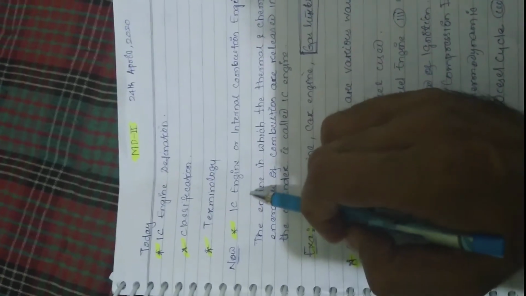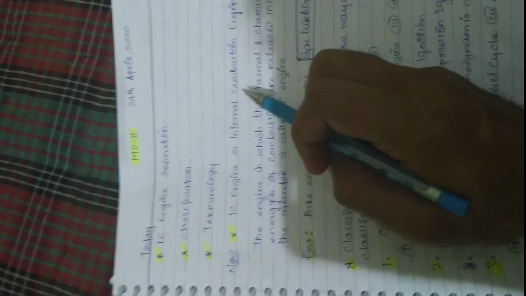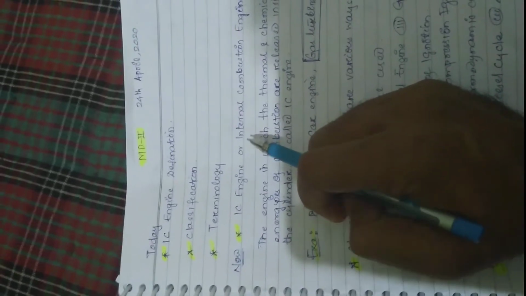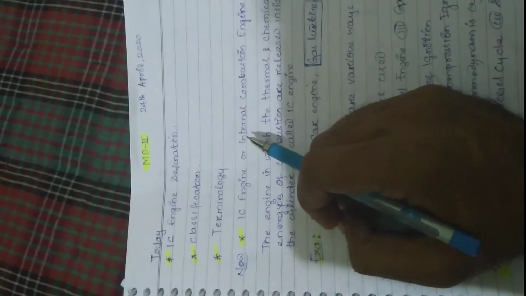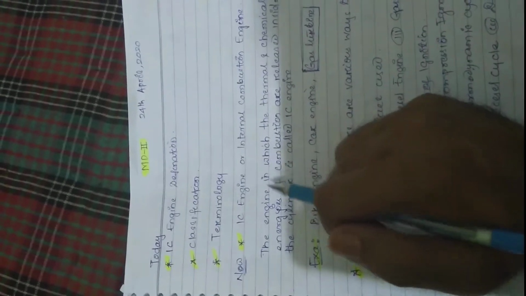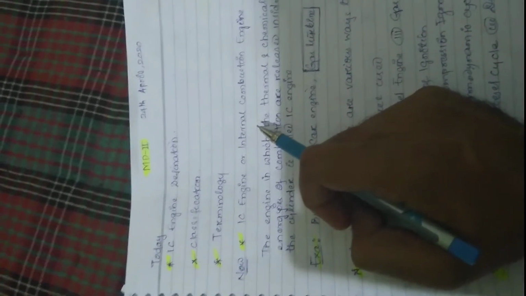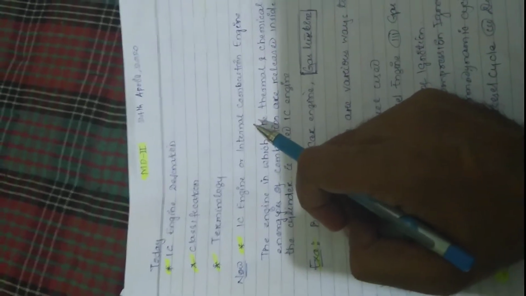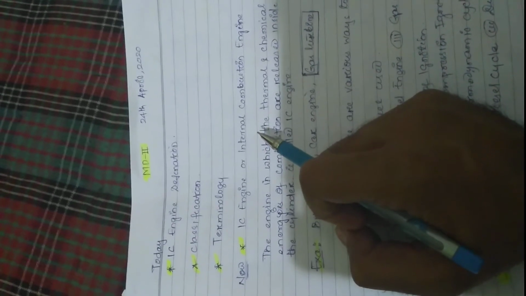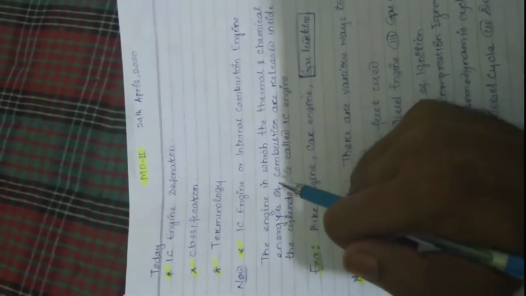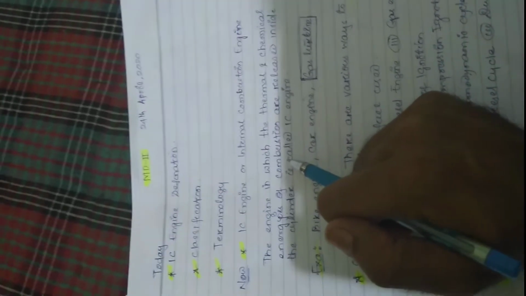So first of all, we'll talk about the definition of internal combustion engine. What is an internal combustion engine? The engine in which the thermal and chemical energies by the combustion of fuel gases are released inside the cylinder is called an IC engine.